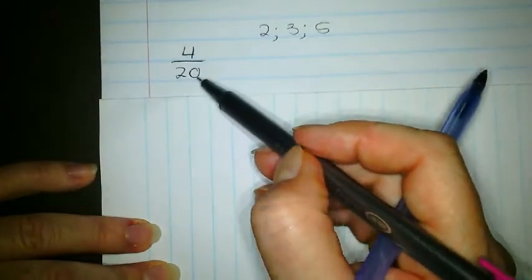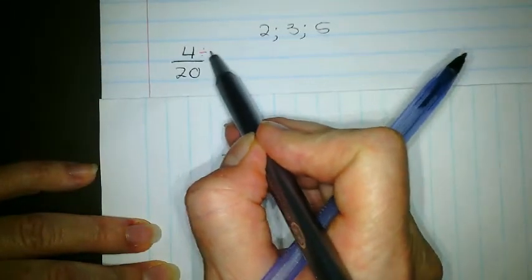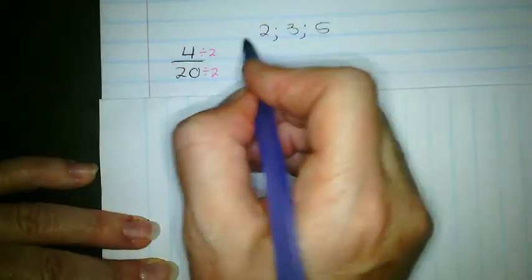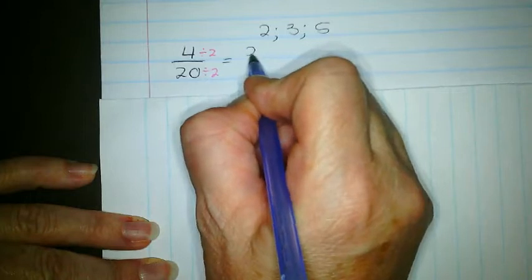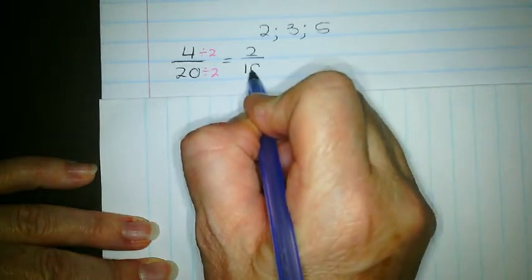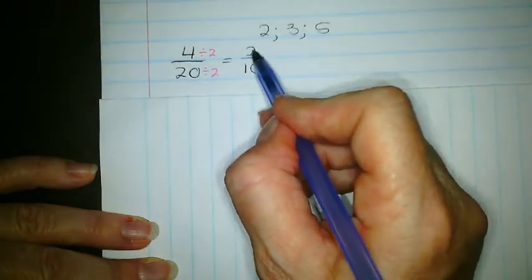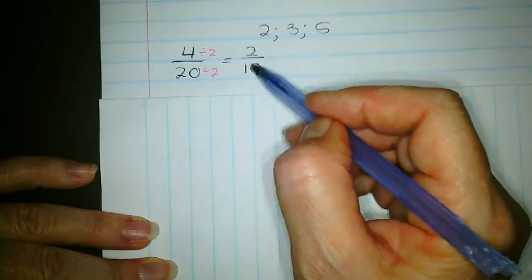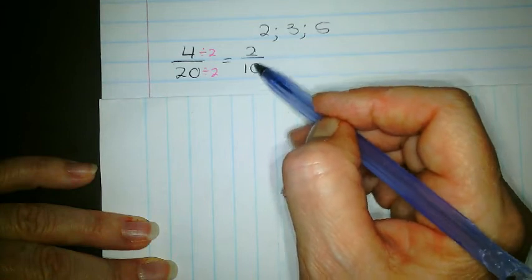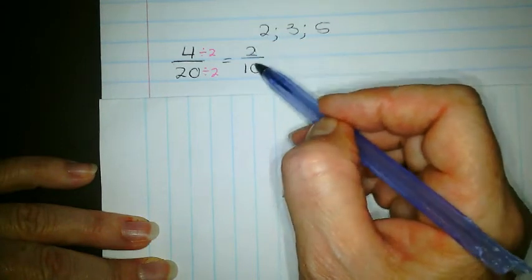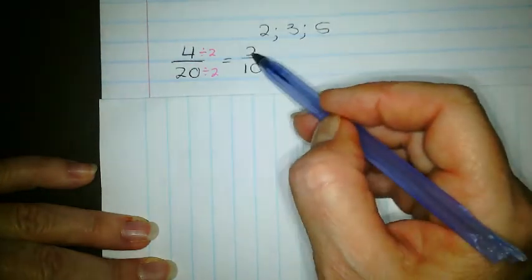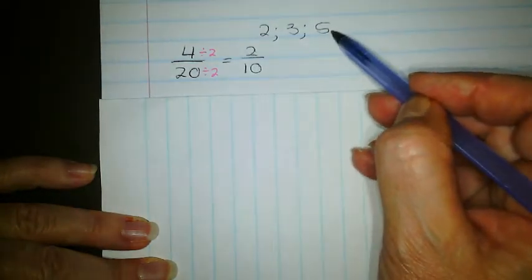Okay, let's have a look. Both of them are even numbers, so I'm going to use the 2, divide by 2, divide by 2. Now the answer here will be 2 over 10. Okay, but if I look at the numerator and the denominator, both of them are even numbers again.